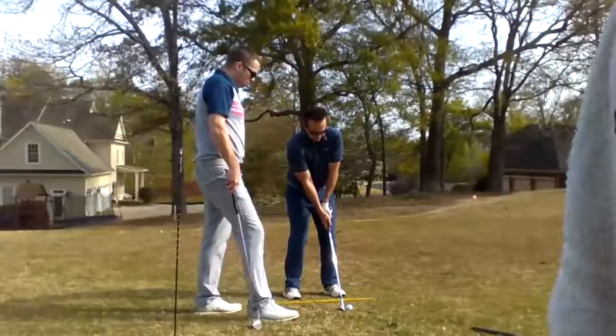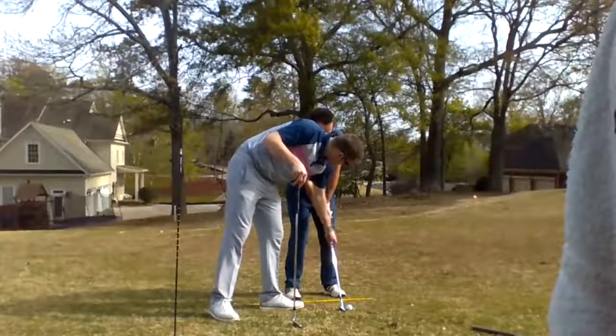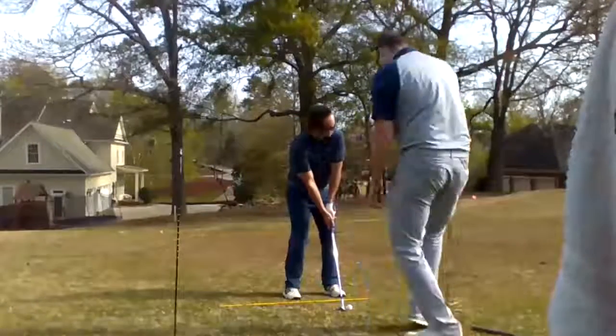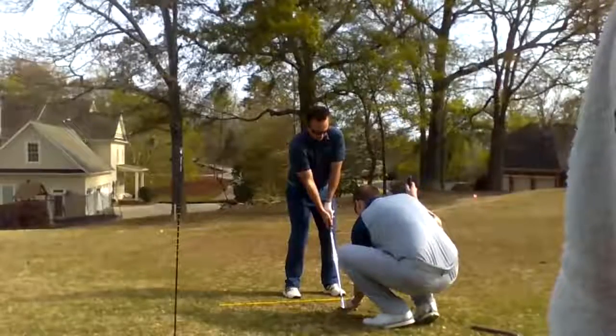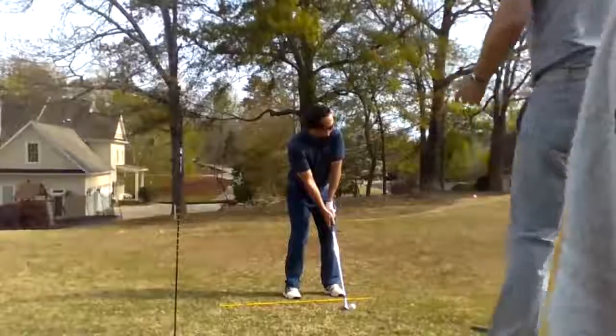Okay. Yeah, let's keep that face nice and square there. Let's get this ball. We'll go even further forward. Okay. We'll go to an extreme. Yep. Forward.